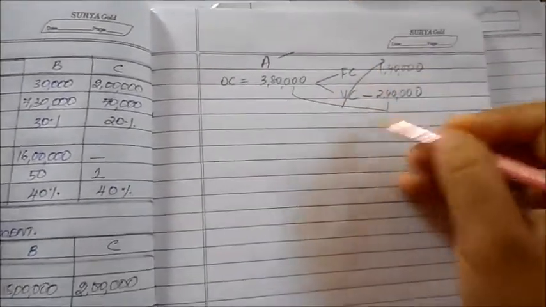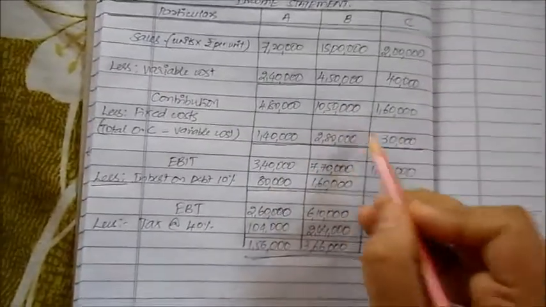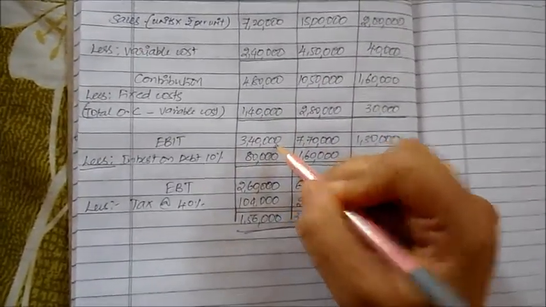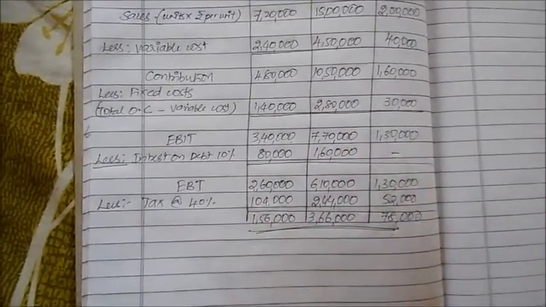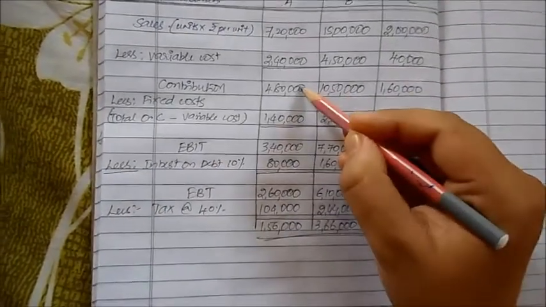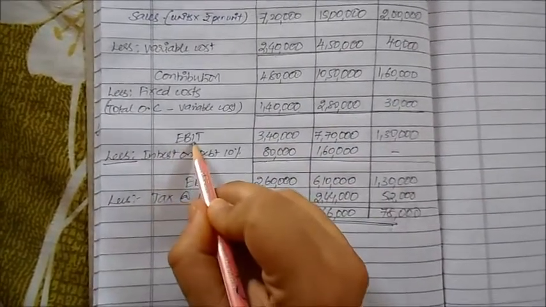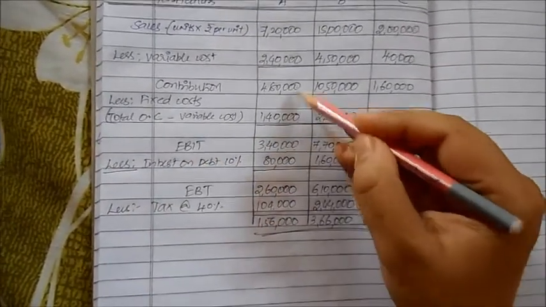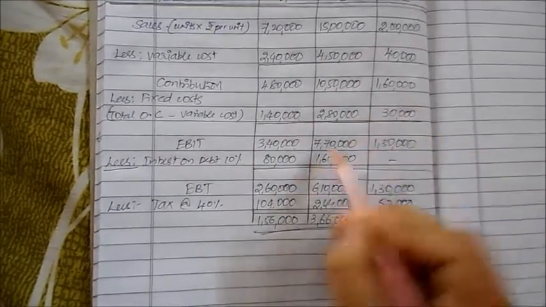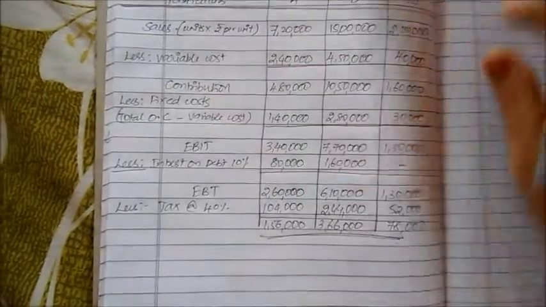So please be on the safer side. Explain every single element in a better way, how you arrived at the number, and then take it forward. Okay, so after we've done this fixed cost, we have to arrive at EBIT. Very simple. By now all students would know how we arrive at EBIT. It is contribution deducted by your fixed cost. You will arrive at your earnings before interest and tax. So the difference between these two will become 3,40,000, 7,70,000 and 1,30,000.